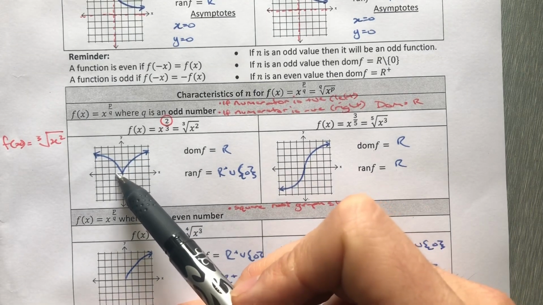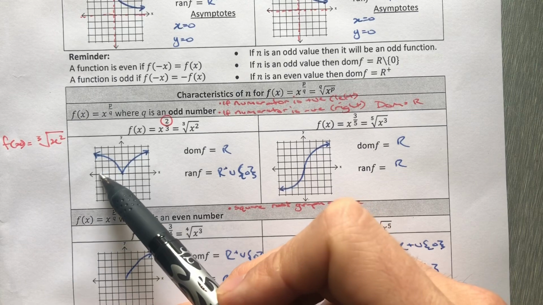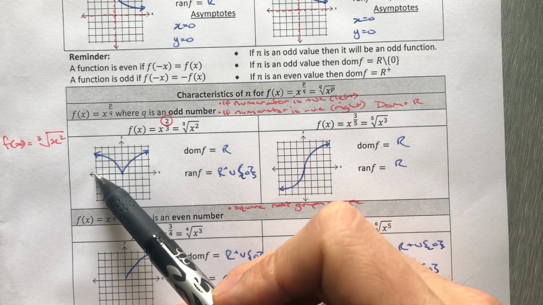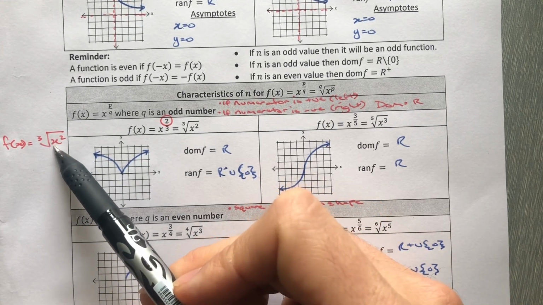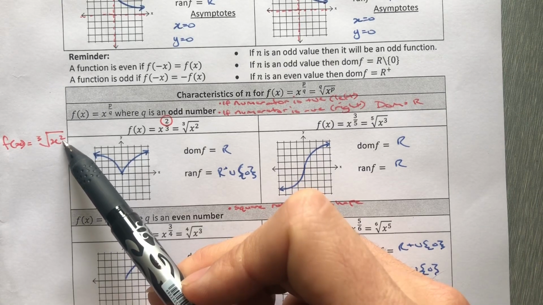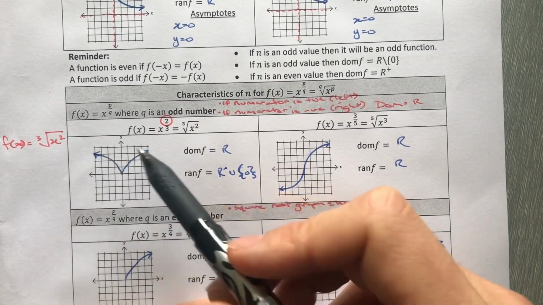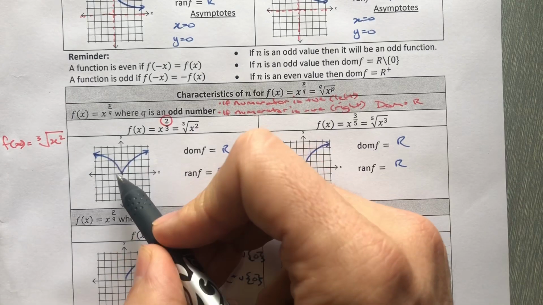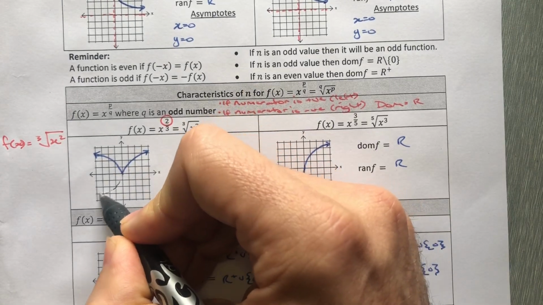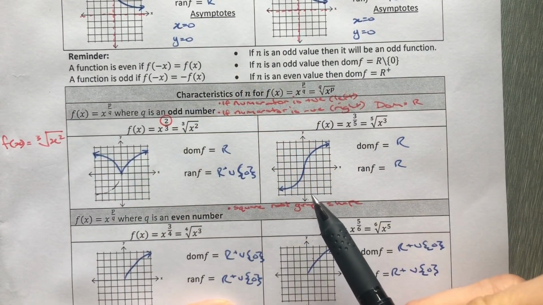With these negative x values, let's think about a negative x value. If we put a negative x value in here, it's always going to become positive, isn't it? Because we've got a squared there. So that's why this one doesn't have a section that goes down the bottom like this one does.